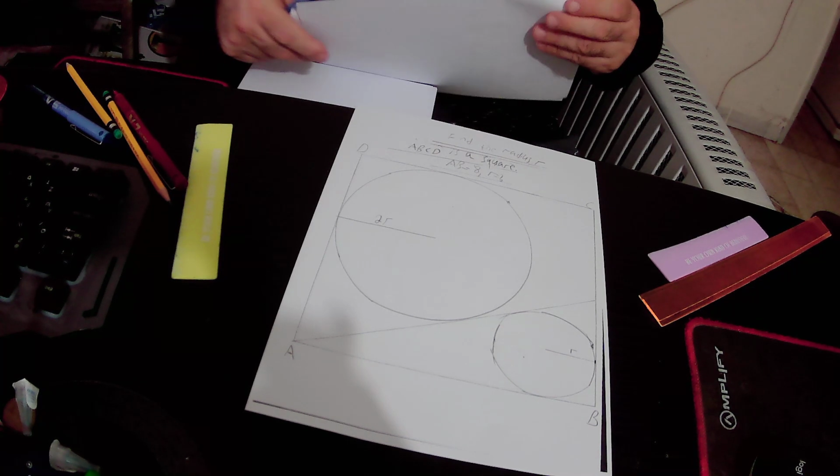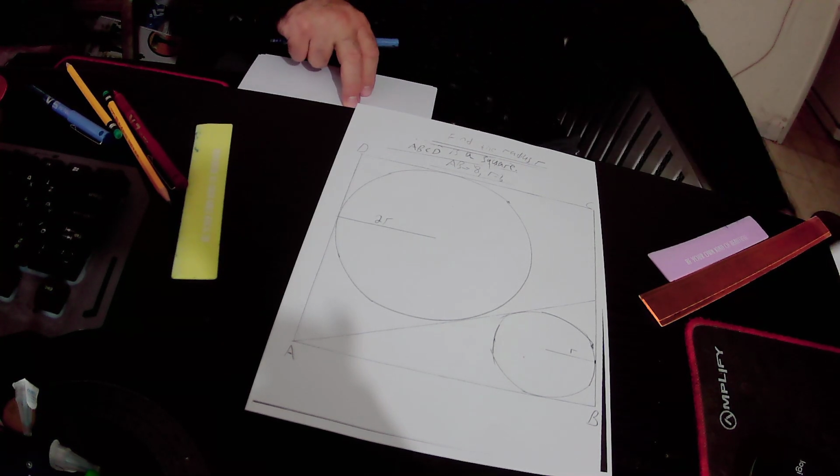I will present to you also rule number 2.